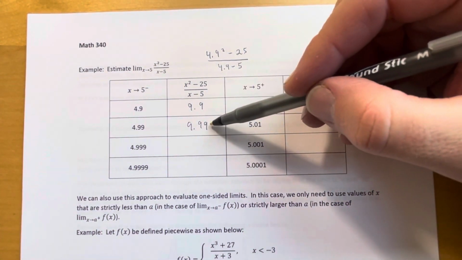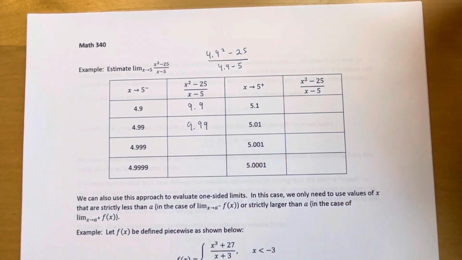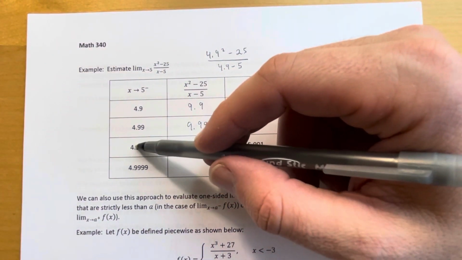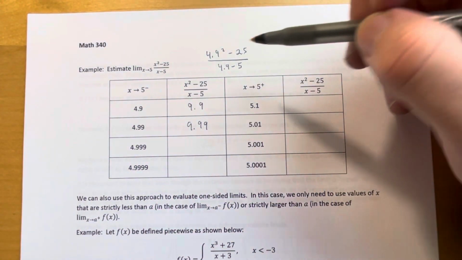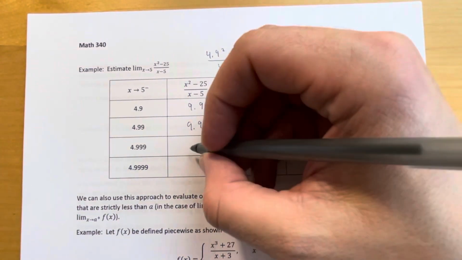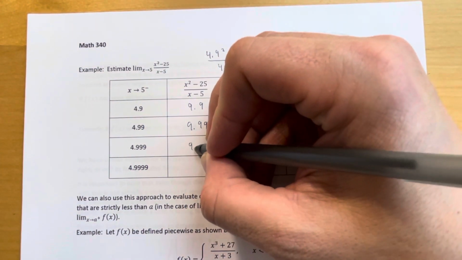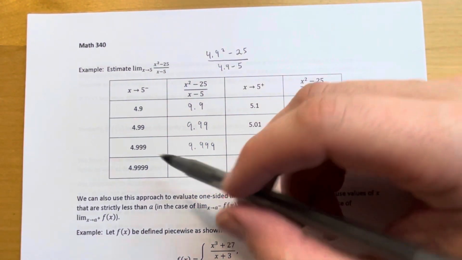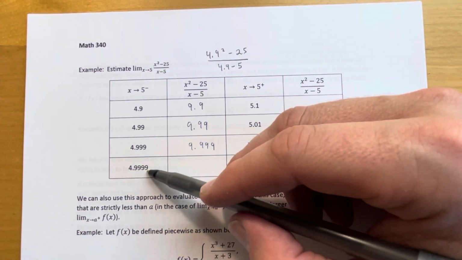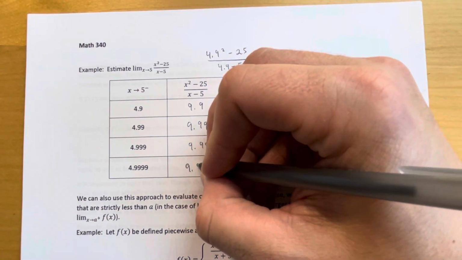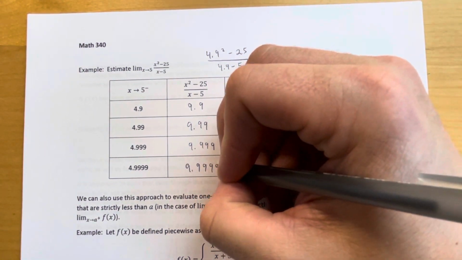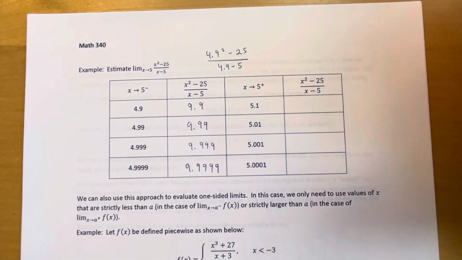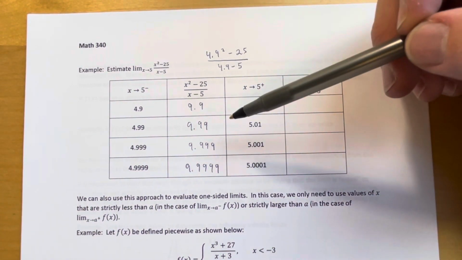So I get a number that's different from this one, but it's not super different. It's pretty close. What if I plug 4.999 in? Use a calculator, verify that this is what happens, but we would end up with 9.999. And then, as you might have guessed, if I plug in 4.9999, I'm going to get 9.9999. So you should verify on your own with a calculator that these are coming out correct.